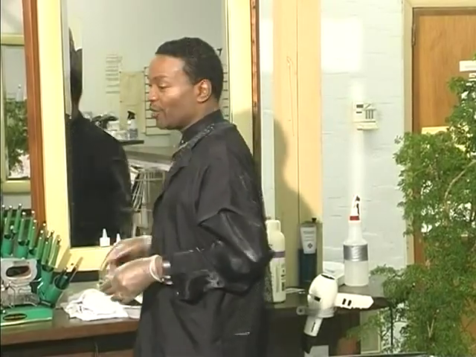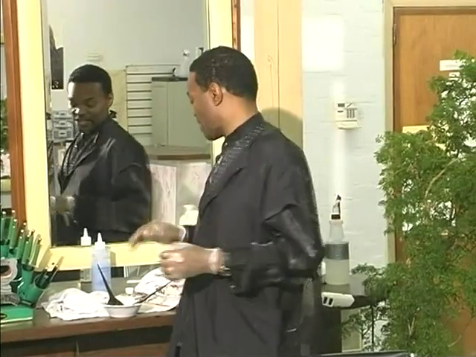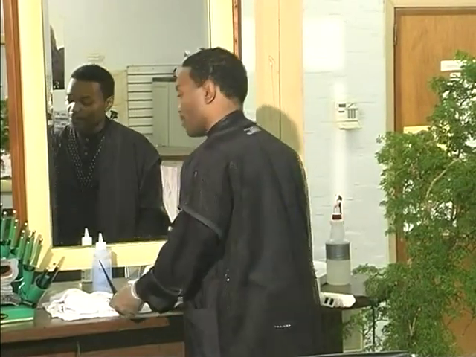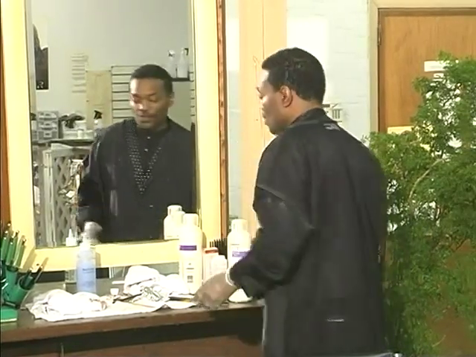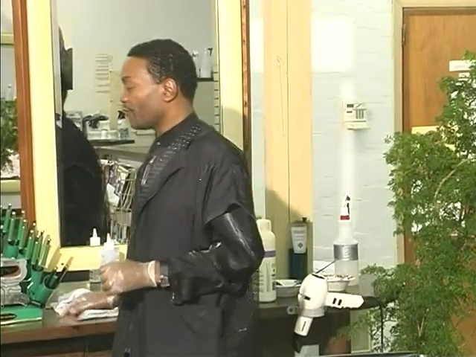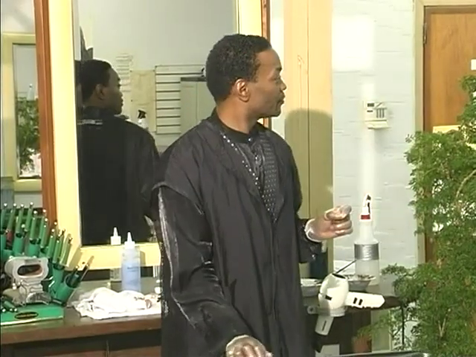Now, in the meantime, we just applied our color on our model. She's processing. It hasn't even been quite 10 minutes yet. And what we're going to do at this particular time is mix up our color for our third model. As our third model, Miss Portia, comes around, we're going to mix up our color for her highlights. Now, she wants highlights within her hair. So we're going to go in with a 9-level color to do her highlights. We will paint them on.